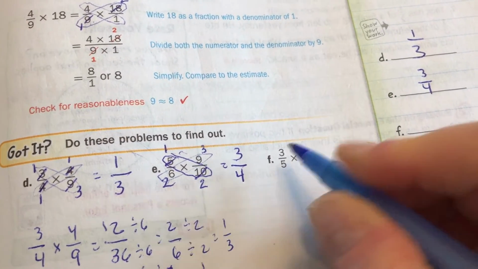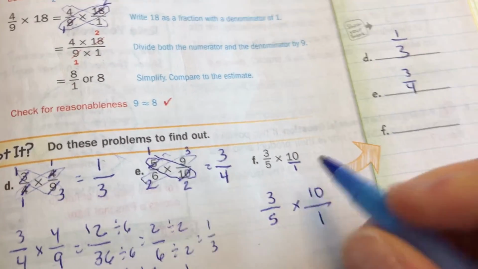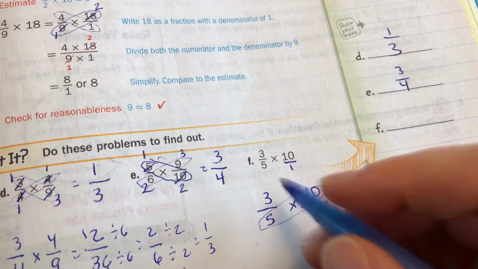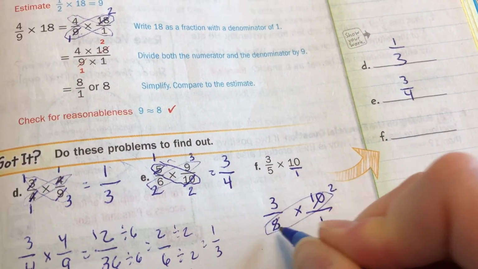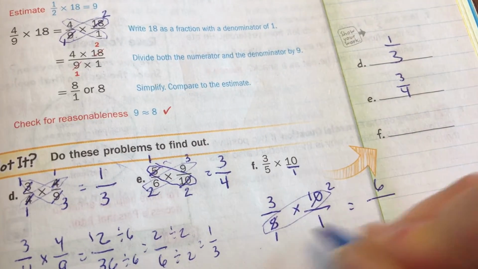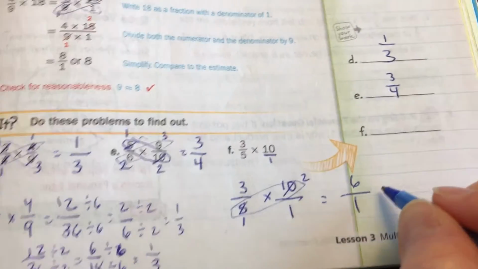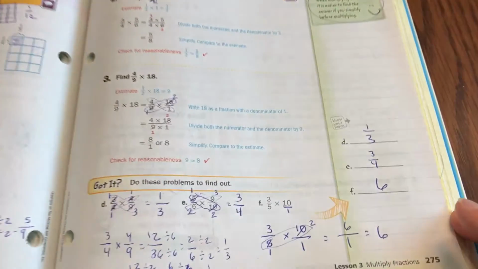We have to make that an improper fraction. So 3/5 times 10 over 1. 5 and 10. 5 divided by 5, 10 divided by 5. 10 divided by 5 is 2. 5 divided by 5 is 1. 3 times 2 is 6. 1 times 1 is 1. So, the answer is 6. I love this. I love this method. It makes it so much faster.